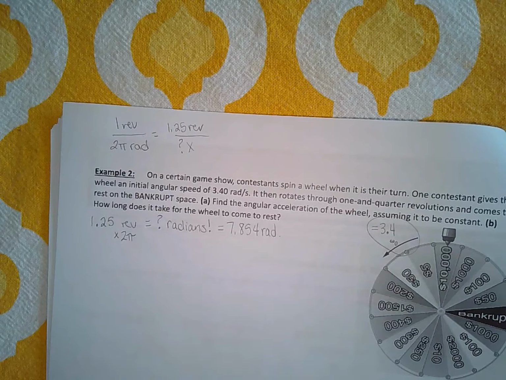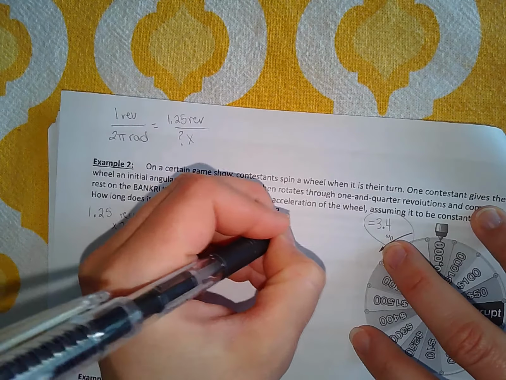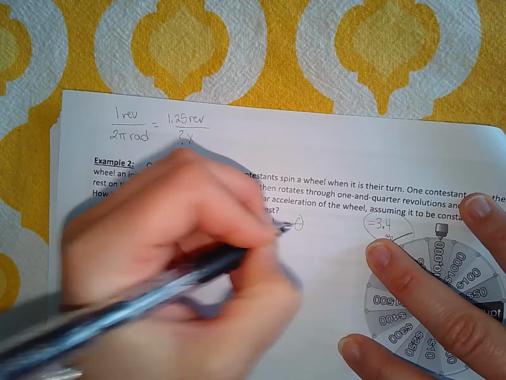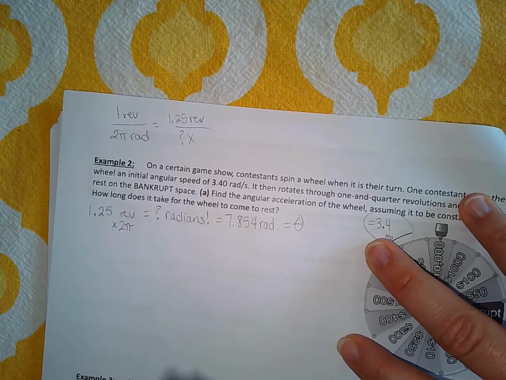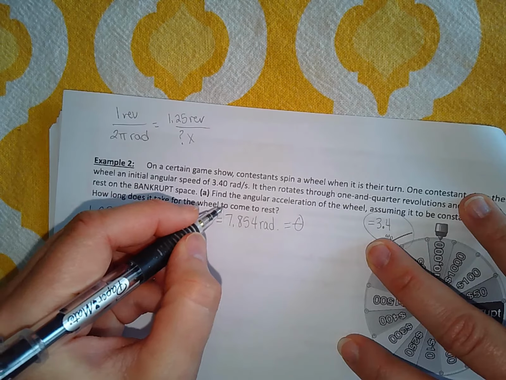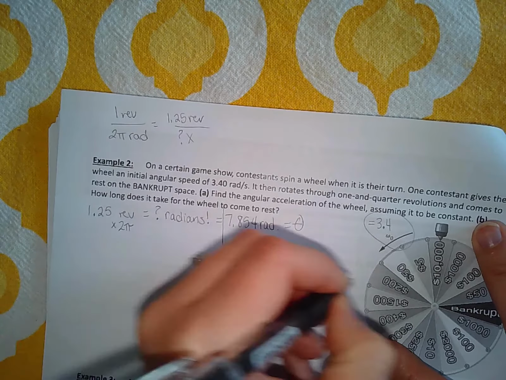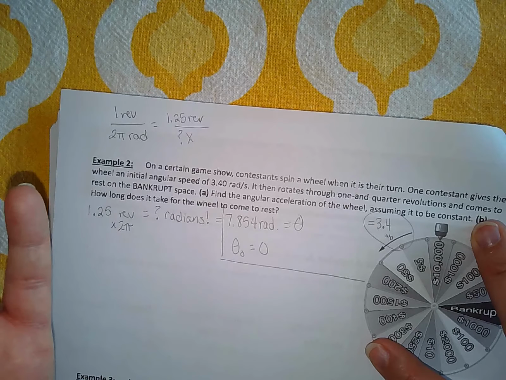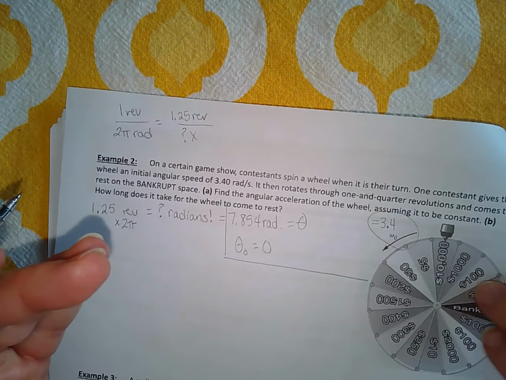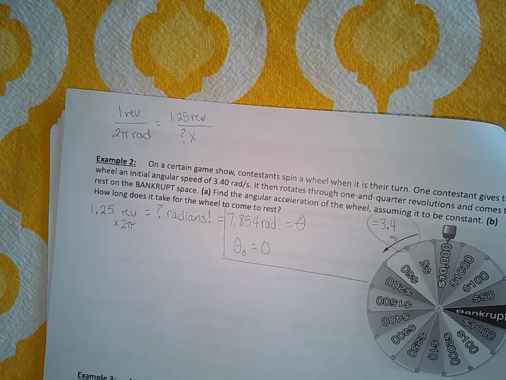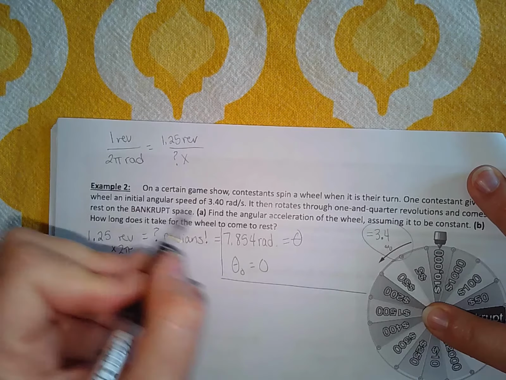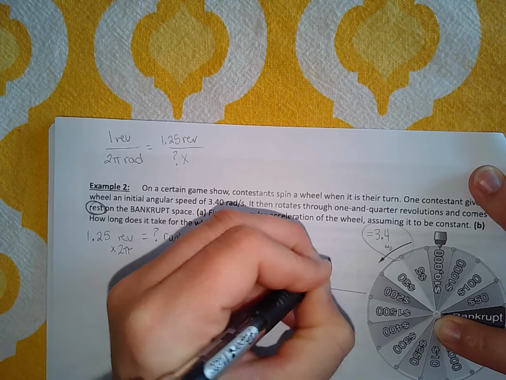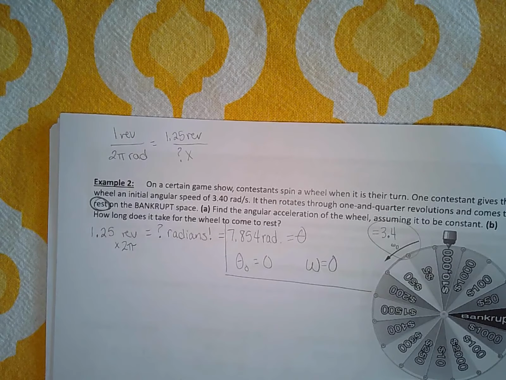All right, so now that we have that, it then rotates through, that would be the final theta, and we would consider the original theta to be 0. Maybe we want to acknowledge this area as the given information, and we could say that the original theta would therefore mean that it started at 0 radians, like we're just starting at the beginning. And it comes to a rest. Maybe that's important. Rest would be final angular velocity.